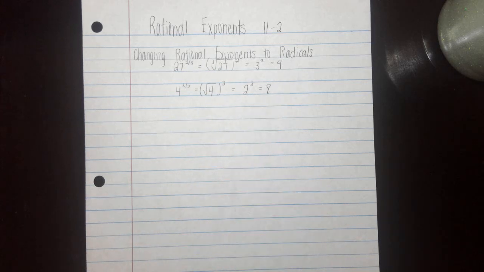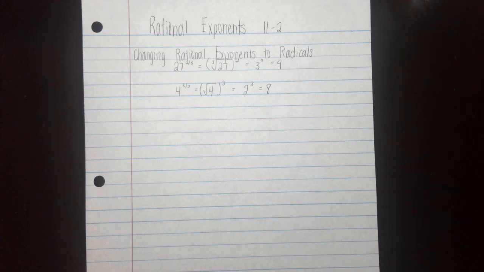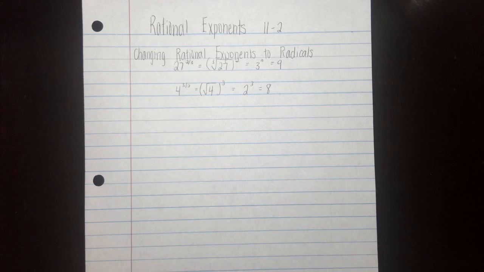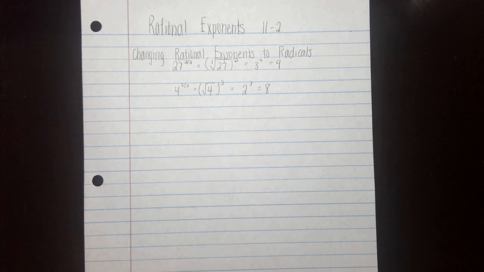So things that are like square roots, cube roots, you'll see fourth roots and fifth roots and crazy stuff like that. But basically, don't let it scare you. All you're doing is getting rid of the fraction, which is good because I know we don't like fractions. So we're going to get rid of the fraction to make it into a radical. All right, so how we do that, it's a specific pattern that we follow.